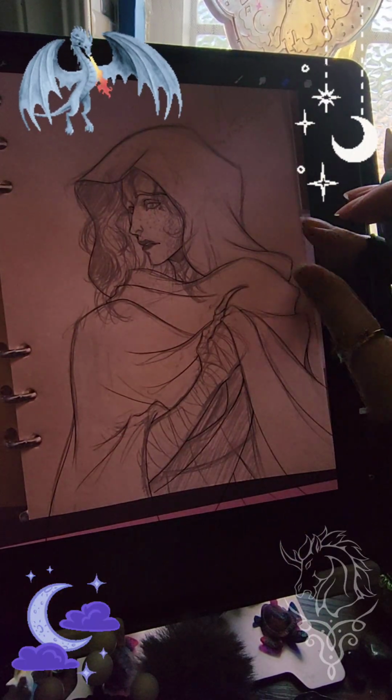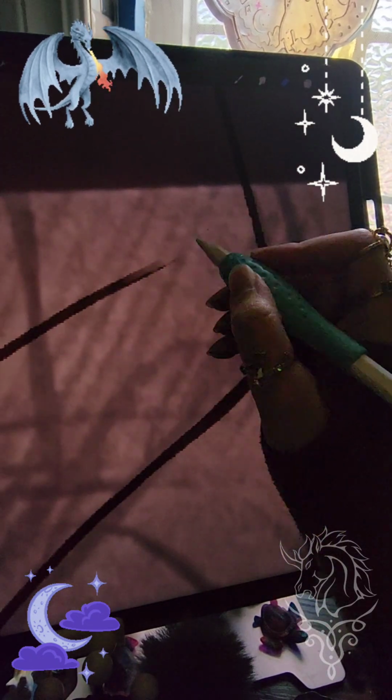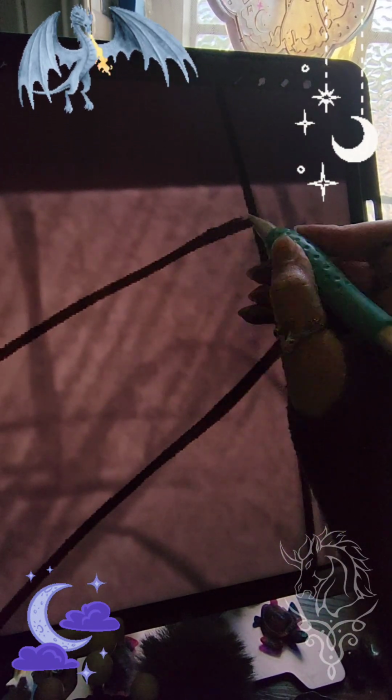There we go. So we got all the main line art done.